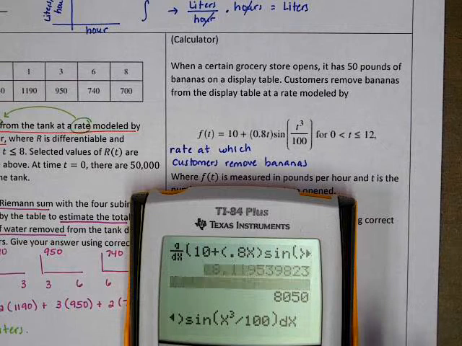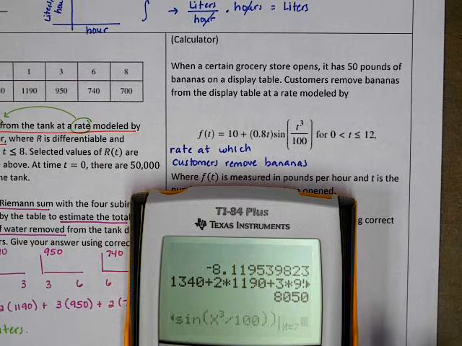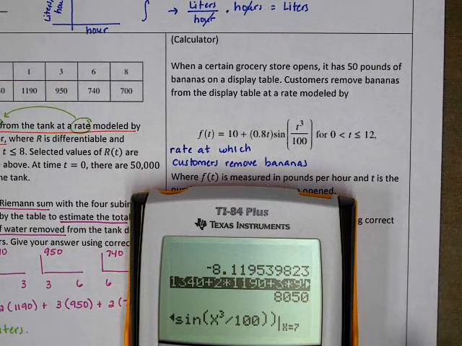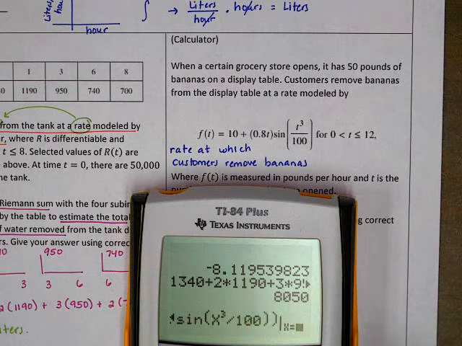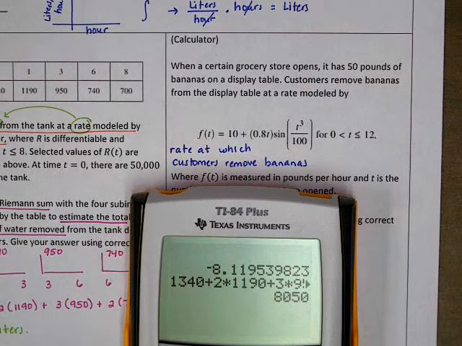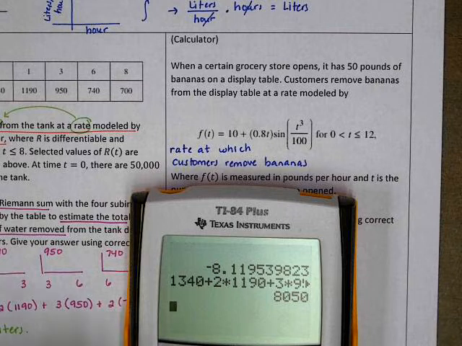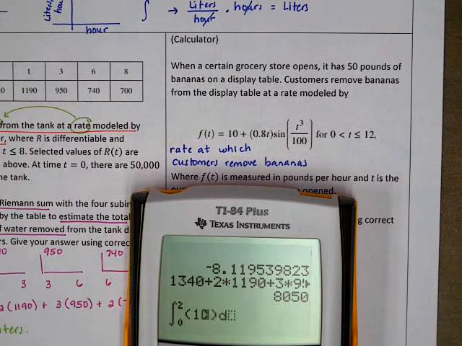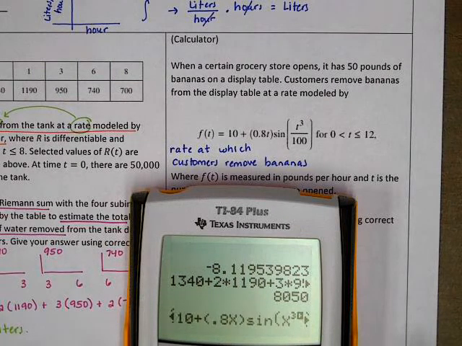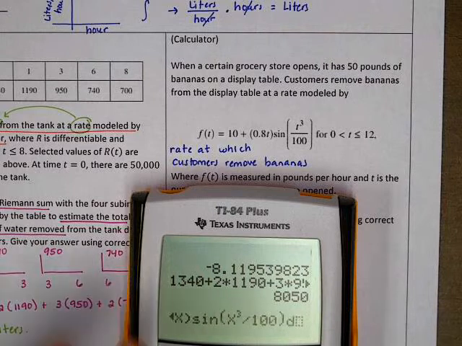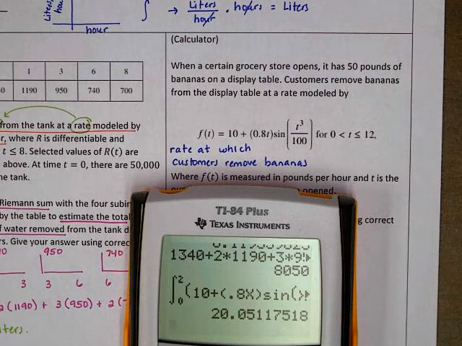Did I make that same mistake earlier? Oh my gosh. No, I was good. Okay. All right, so let's try this again. Sorry, I just wanted to make sure I didn't screw up the problem on the other page. Math option 9, 0 to 2, 10 plus 0.8x sine of x to the third divided by 100 dx. And we get that it's 20.051.